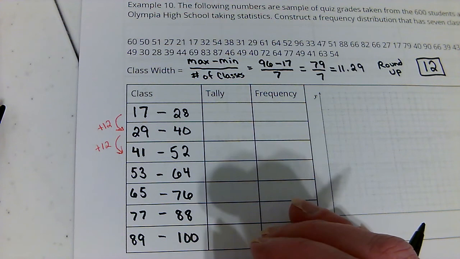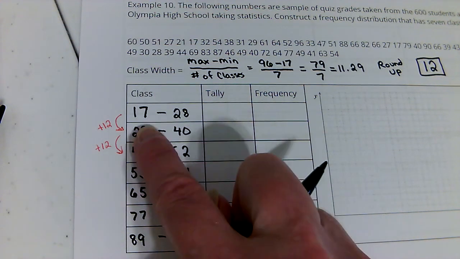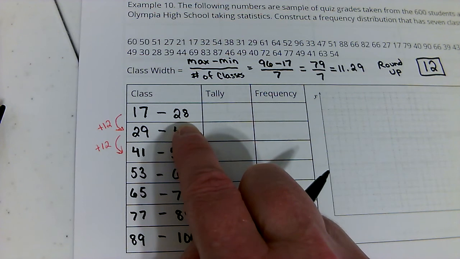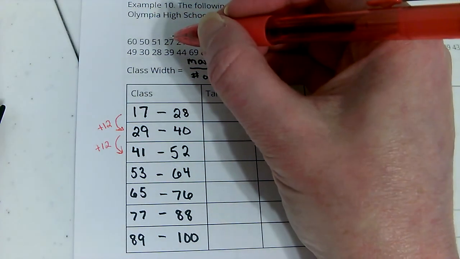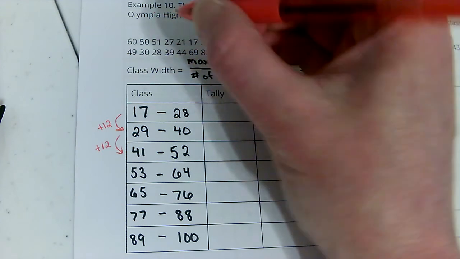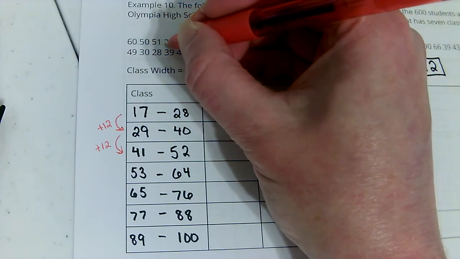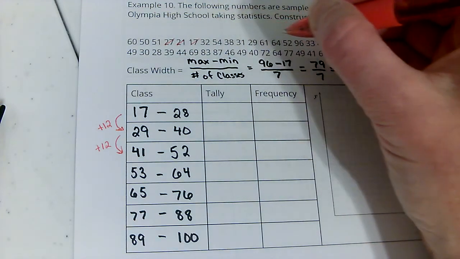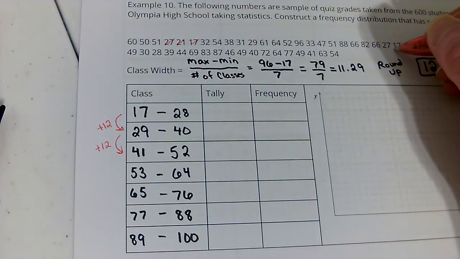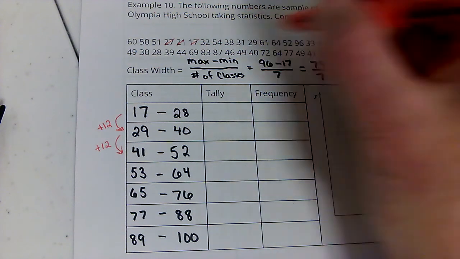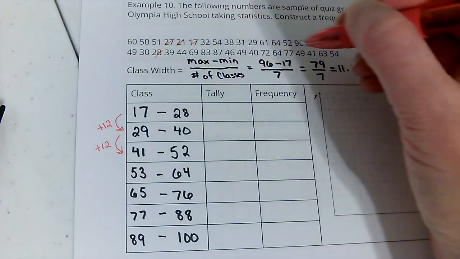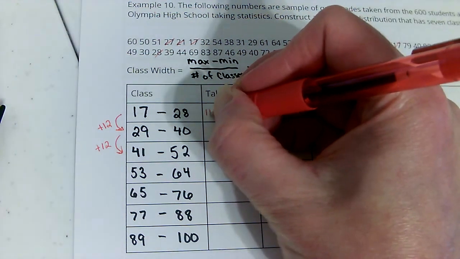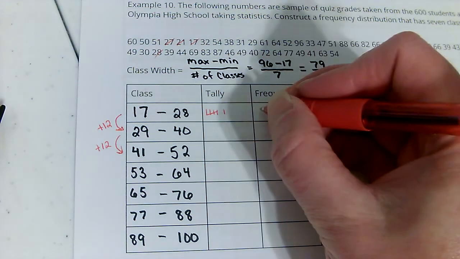Now when it says tally, that means we're going to go through and count all the scores that are between 17 and 28. So an easy way to do that is to go through and mark the ones that are between 17 and 28 and count them as you do. I find that helpful. So 1, 2, 3, 4, 5, 6.